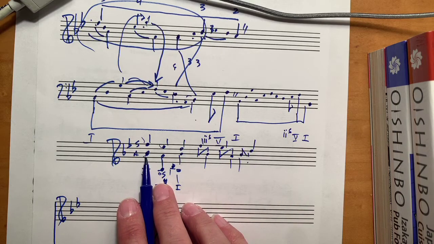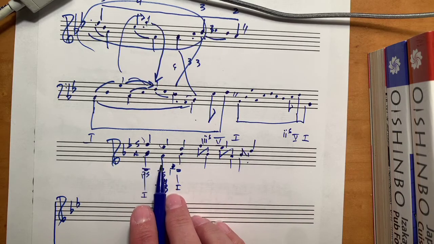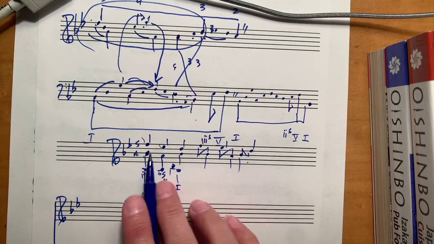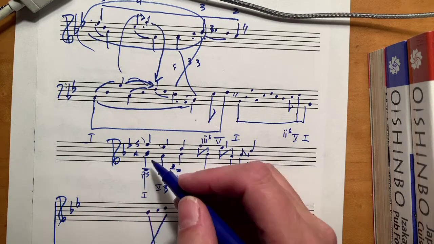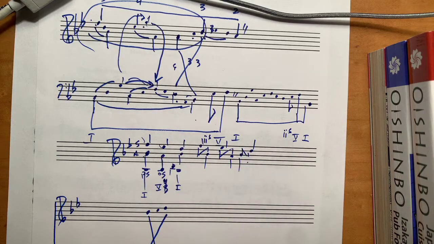Okay, so if I come from here, beautiful first species counterpoint, allowing for the diminished 5th if we're thinking of chords, like a 5/7 chord.